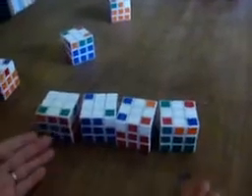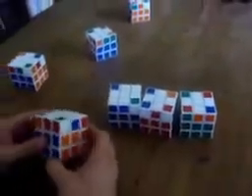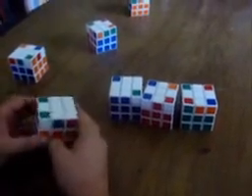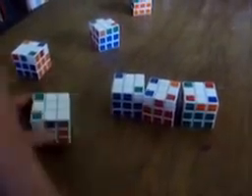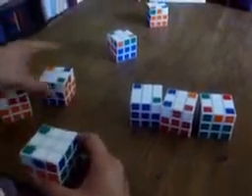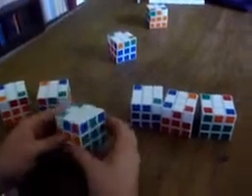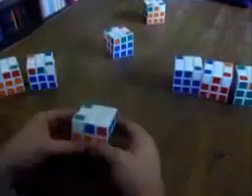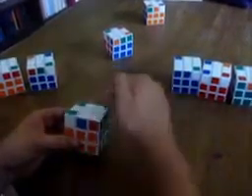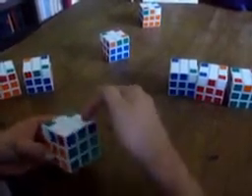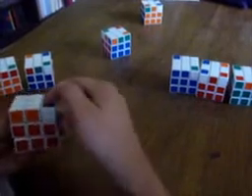Then you follow the same process for these four. You first hold the cube and identify which three pieces can be turned clockwise so that it will match one of those two cases. If I hold the cube like this, these three pieces will be turned clockwise, so that'll be red on top, blue on top, and white on top.